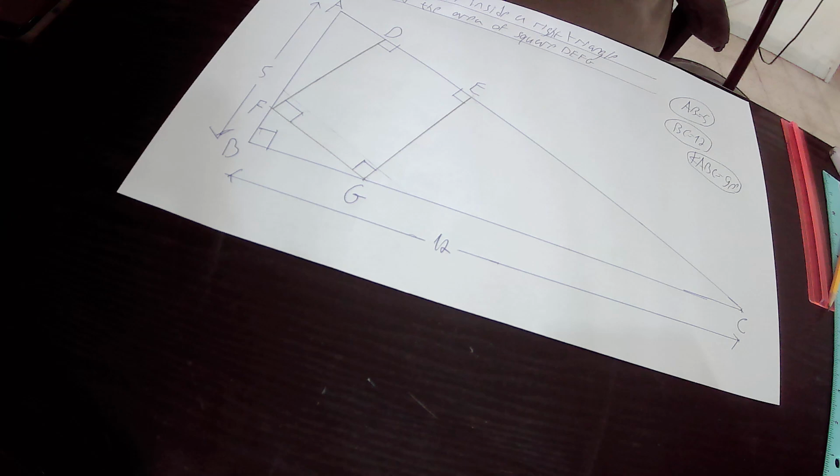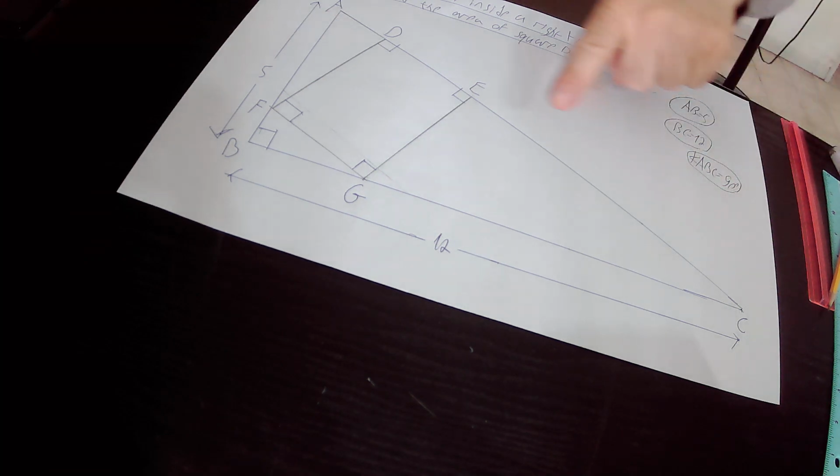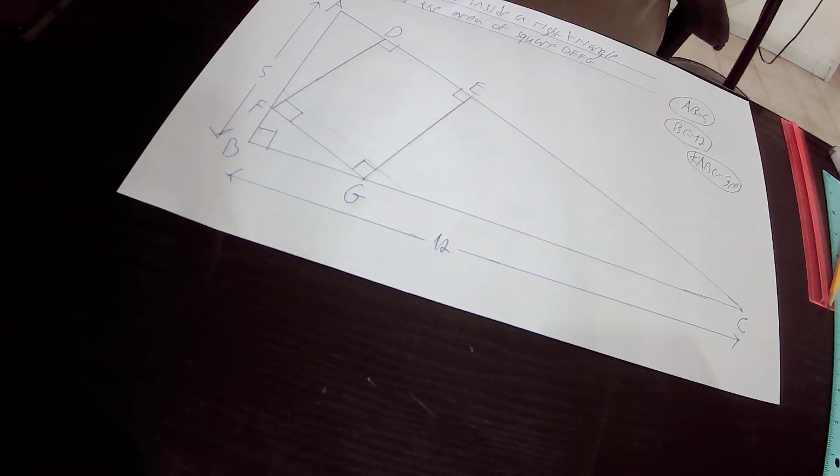Hello, in this lecture we'll find out the area of a square. In the drawing we have a right triangle, triangle ABC is a right triangle. We know that side AB of the right triangle ABC equals 5 units in its length, side BC equals 12 units in its length.